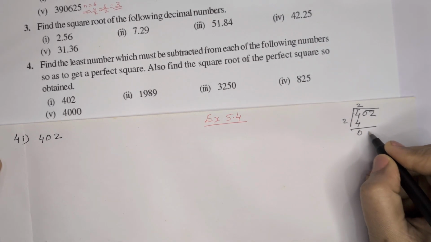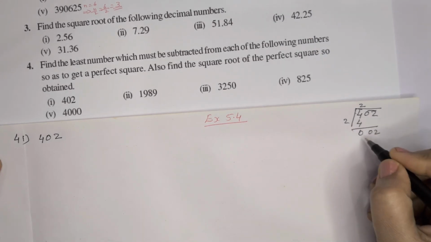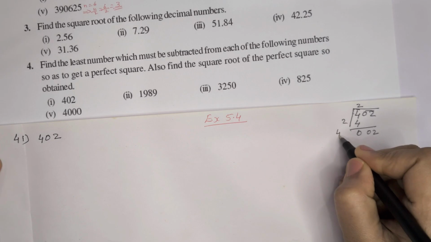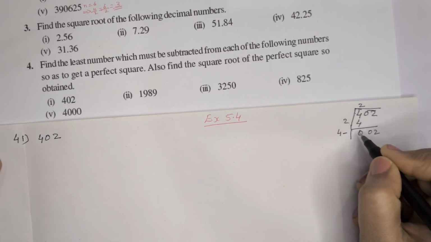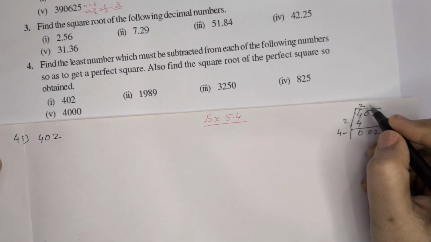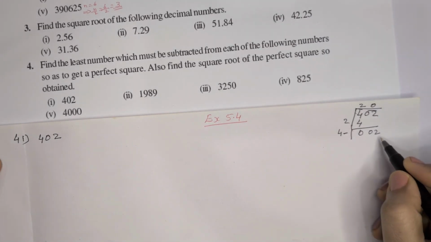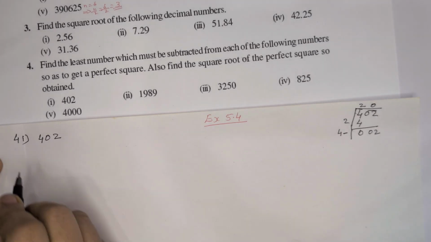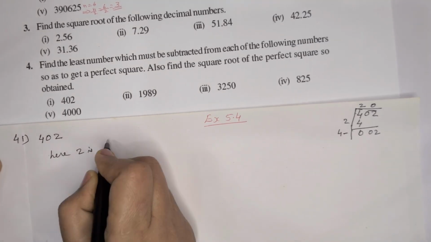0, and the next group, that is 0, 2. Here we can see in 0, 2 we will not get any number such that double of 2, that is 4, into 4, that way no number will come. So we can put here 0. And here we can see 2 is the remainder. We can write here, 2 is the remainder.